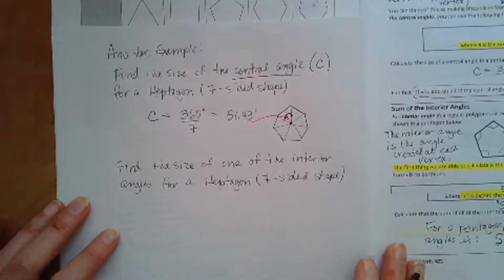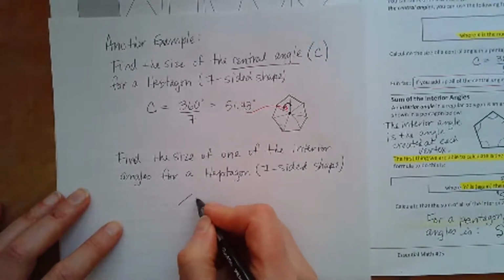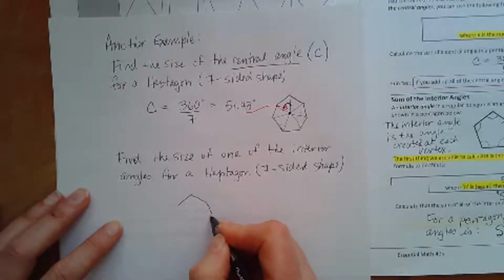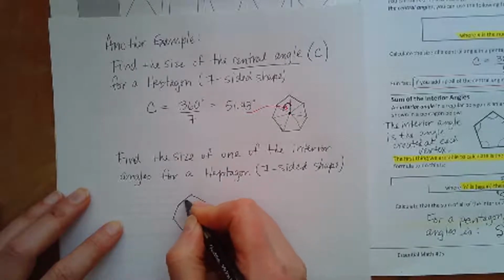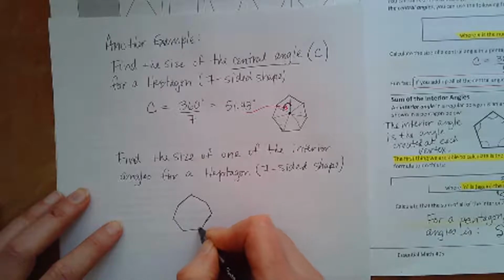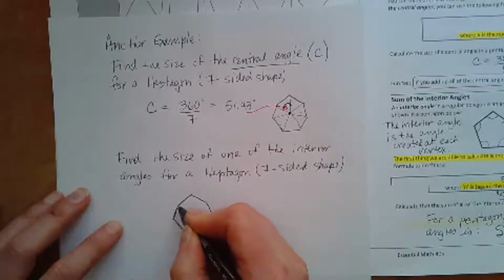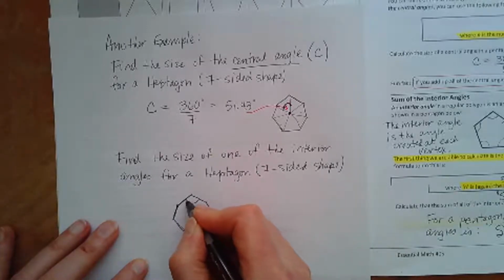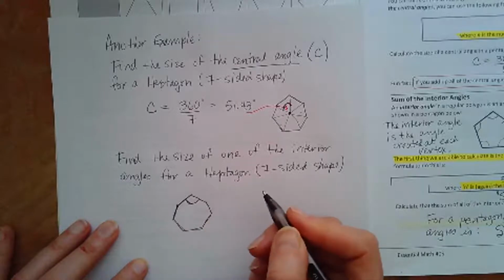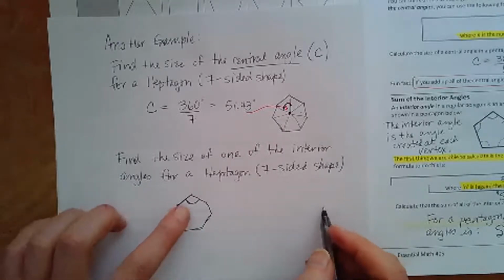Okay, so this time I'm taking my seven-sided shape. So again, mine don't look that pretty, but okay, 1, 2, 3, 4, 5, 6, 7. They're pretty bad, right? Should have used a ruler. Now I'm trying to find the size of this. This is the degree I want. So find the size of that.